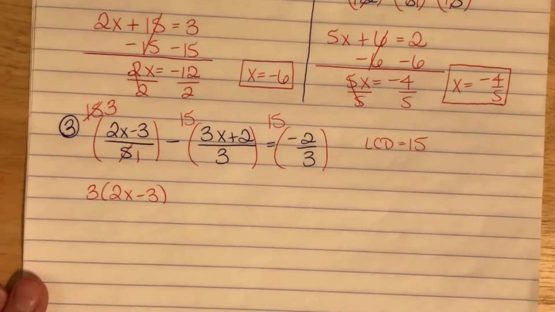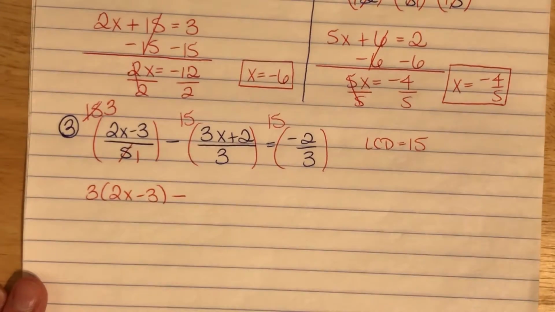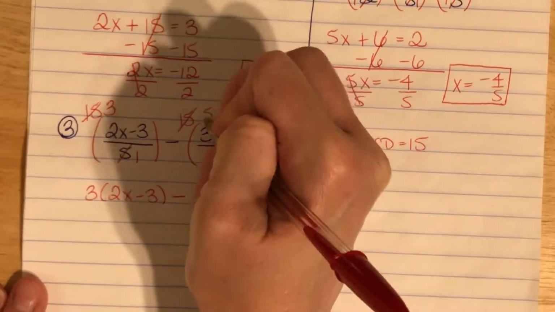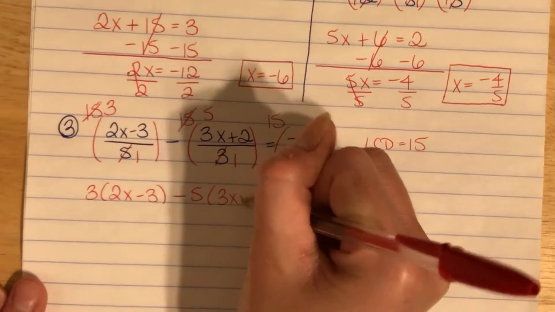So I have 3 times 2x minus 3. Carry down that minus sign. 15 over 1 times 3x plus 2 over 3. Divide by 3, divide by 3, I'm left with 5. So same thing, carry down the 5, multiply that by the binomial.